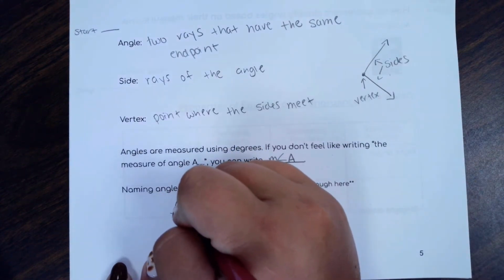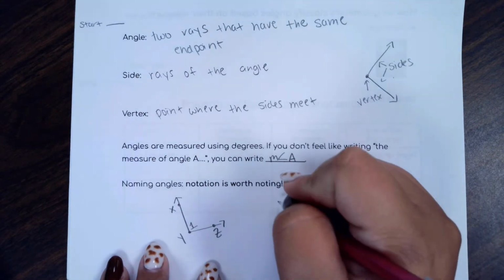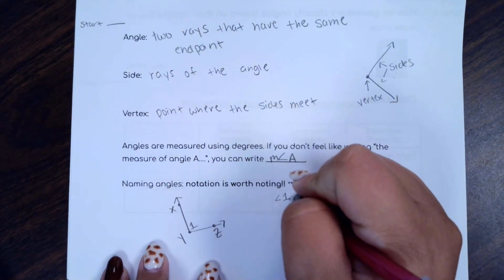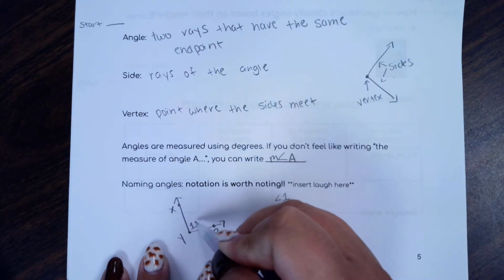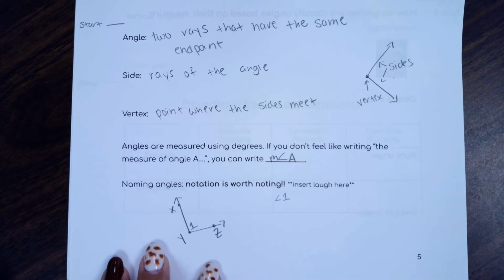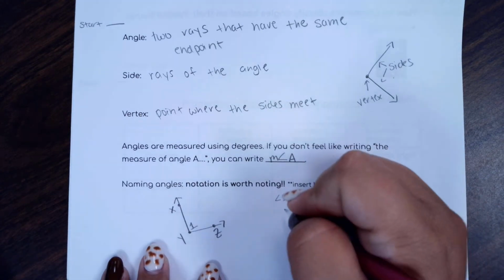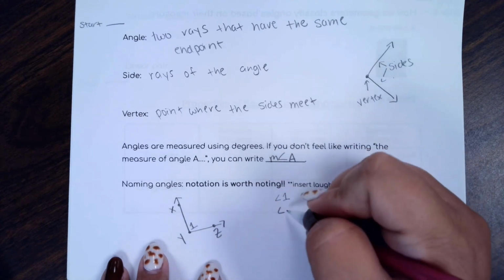So let's just put a number 1. There are 3 ways that we could name this angle. The first way, we could just say angle 1. So if there's a number in here, that's not the number of degrees, that's just one way we could name that angle. Another way we could name that angle is angle X, Y, Z.